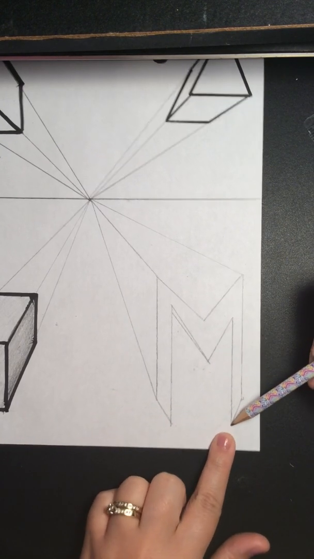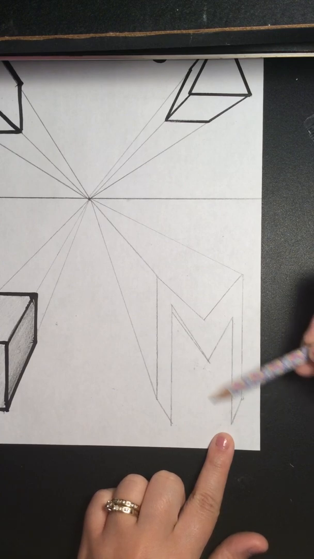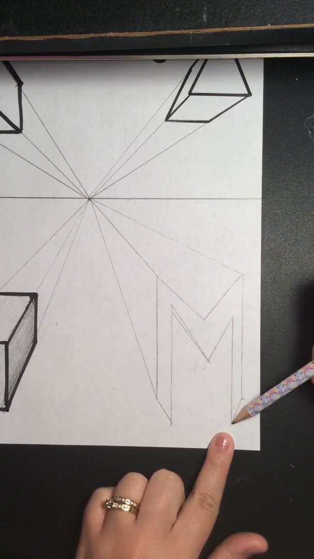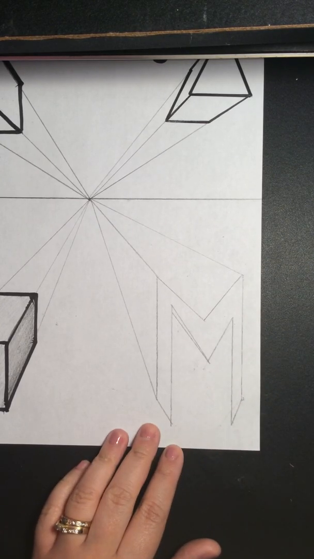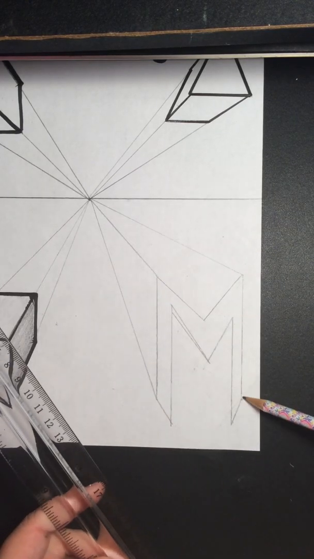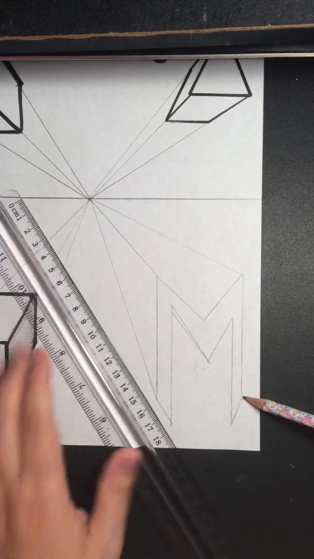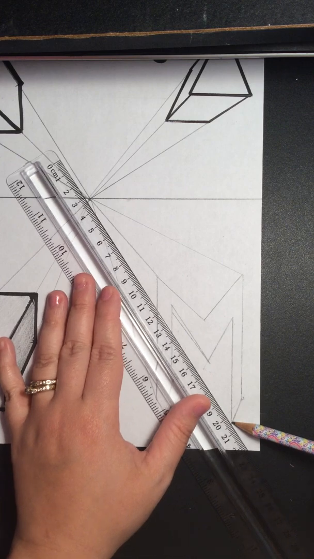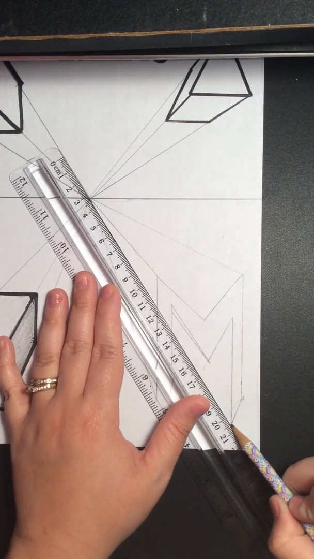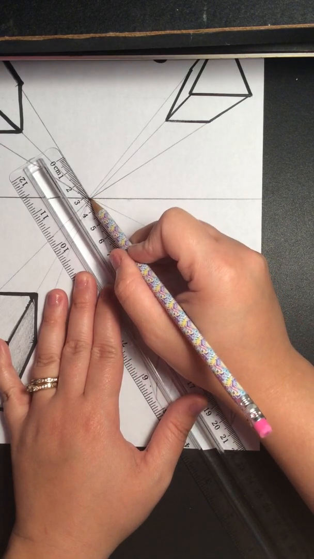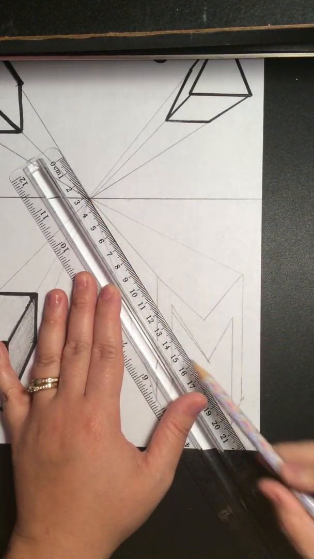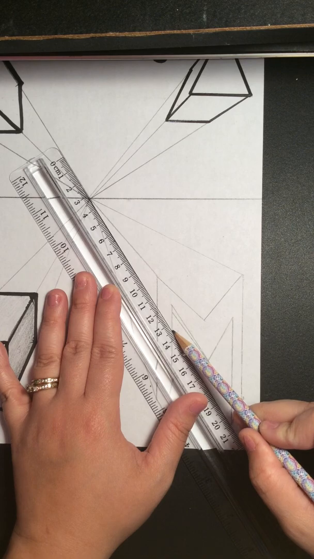However, if it's dimensional, this is the point that I really want to use. This is just going to show this side. So thinking three-dimensional wise, this point does not matter. So I'm going to use this point instead. And I'm going to put my pencil on there. Now I'm not going to go all the way to the converging line. I'm going to stop right here at this part.